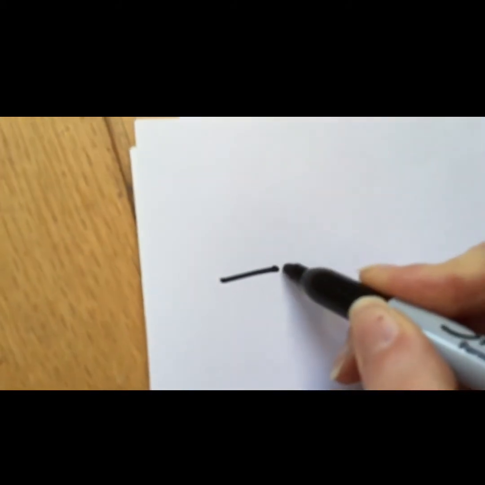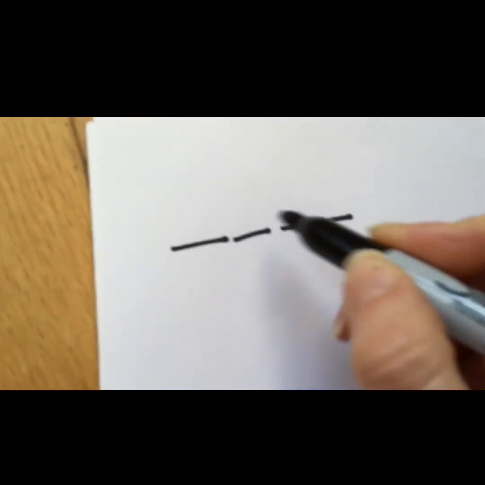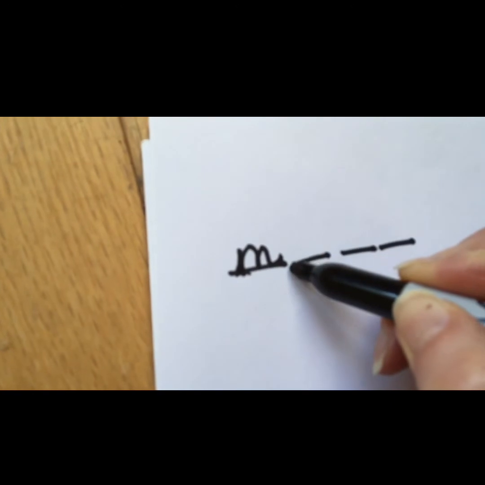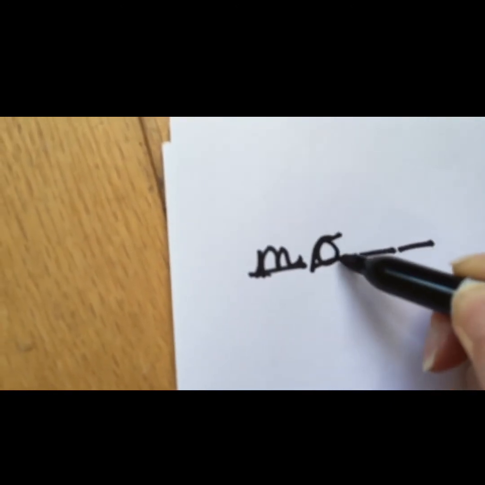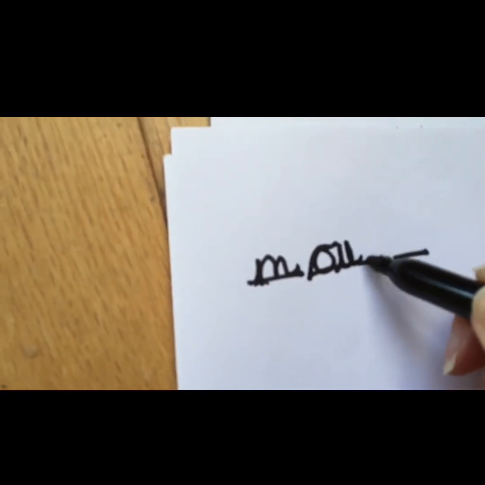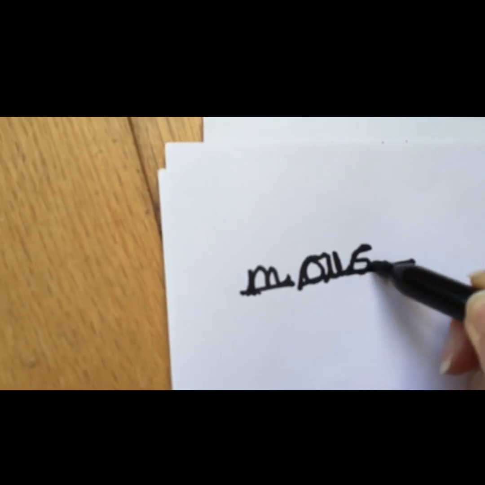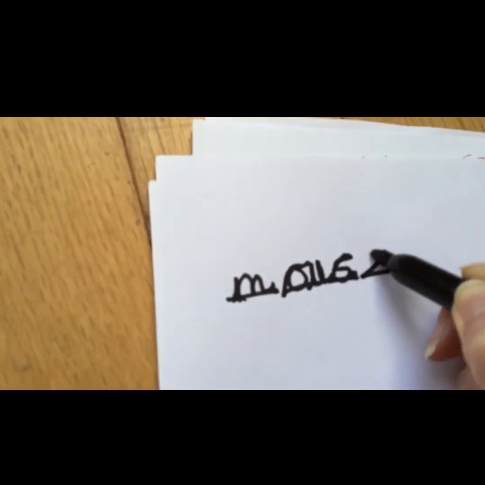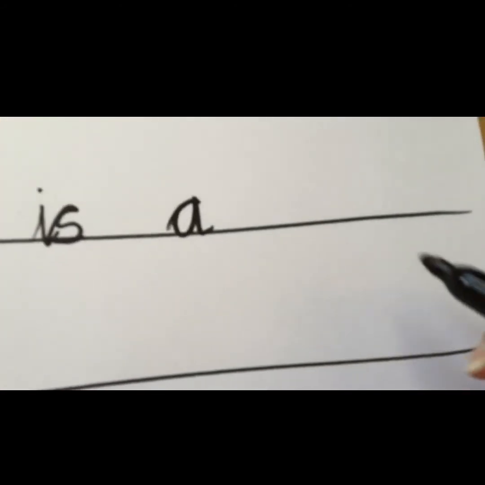And mouse is our word. So I said 4 dashes. 1, 2, 3, 4. So what does mouse start with? Ow. And this is something we've been working on all week. Ow. S. Oh, look, there's another letter. What would it be? Silent E. So, ow. So here is a mouse.